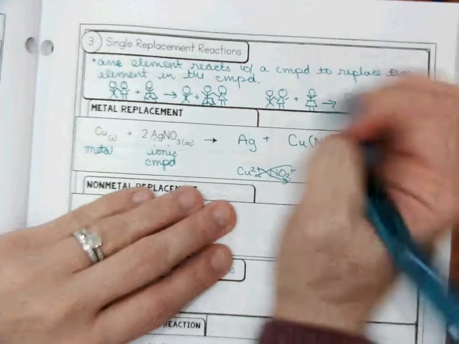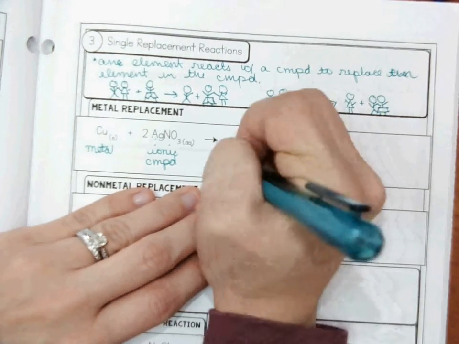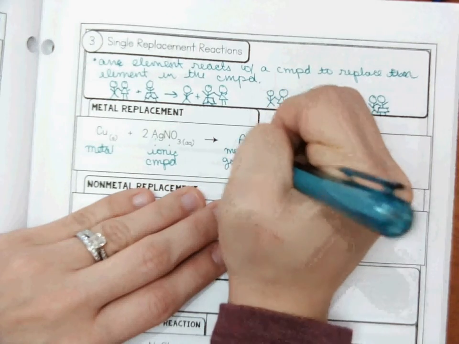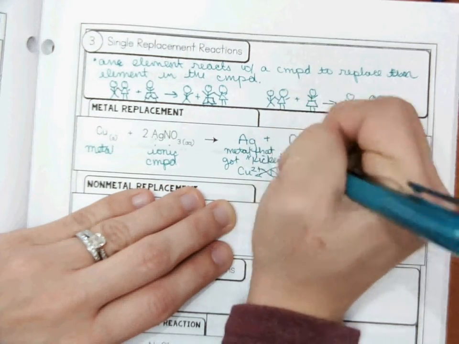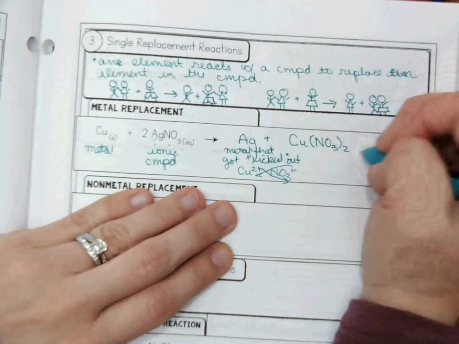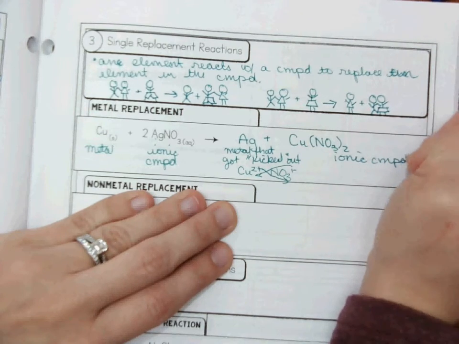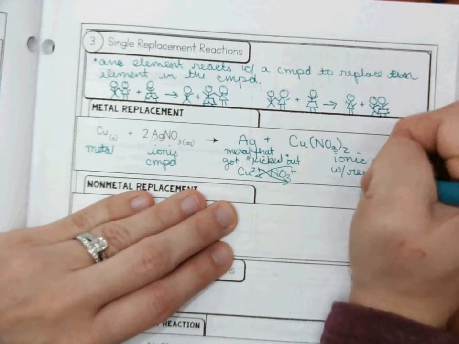This is the metal that got kicked out. And this is the ionic compound with replaced metal.